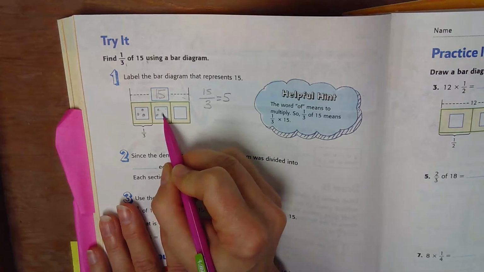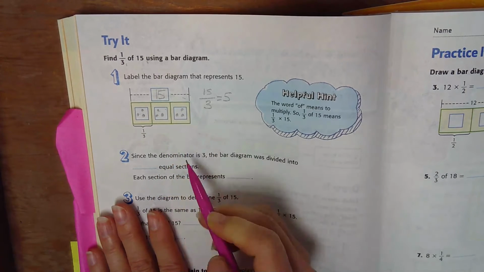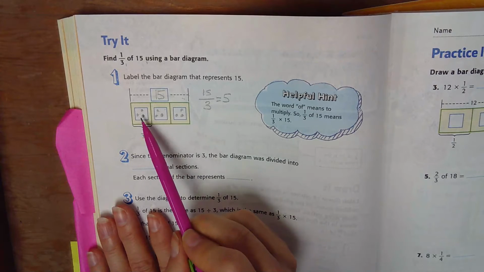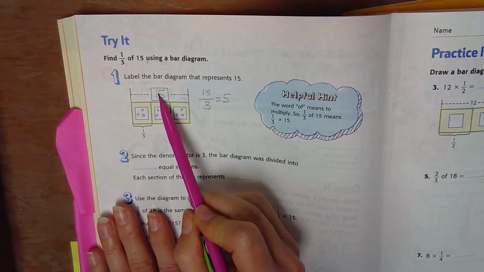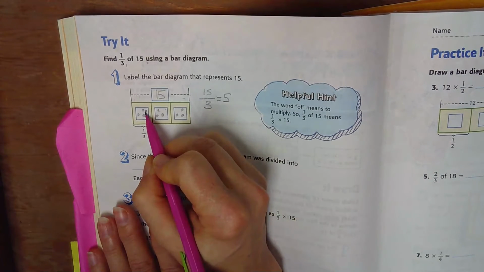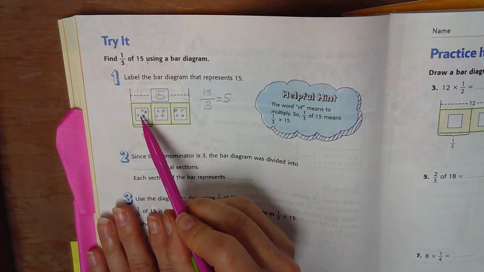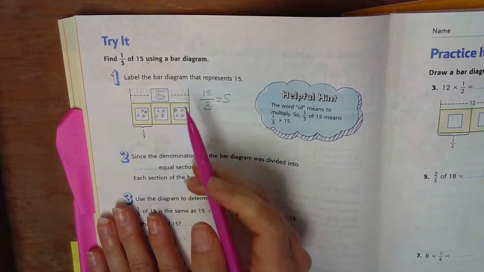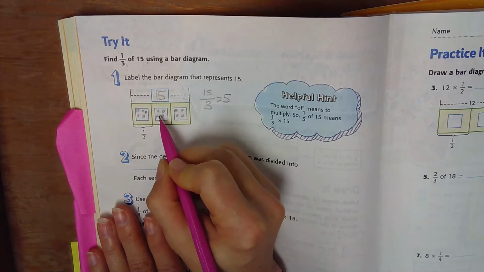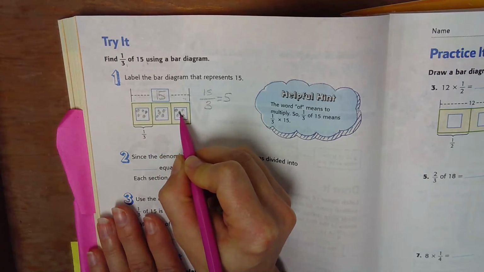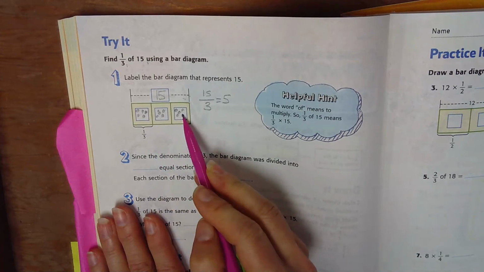Well, I started out with 3 because I didn't do the math first. If I put 3 in each 1/3, I have 3, 6, 9. That's not 15. If I put 4 in each 1/3, that would be 4, 8, 12. That's not 15. This would be why I need 5 in each 1/3. 5, 10, 15.